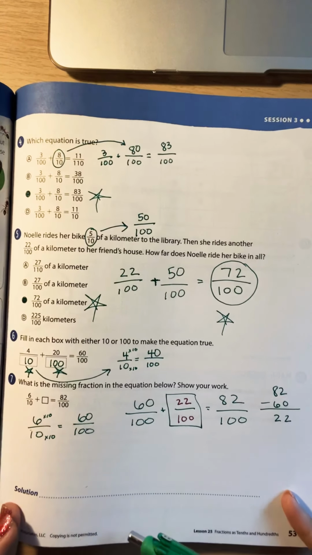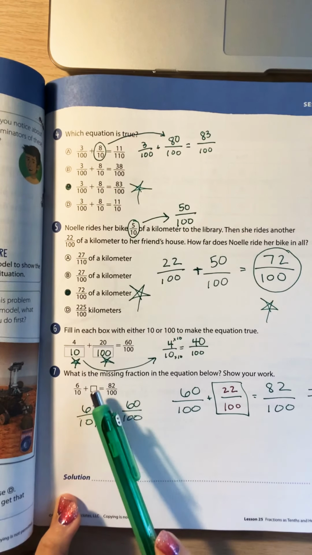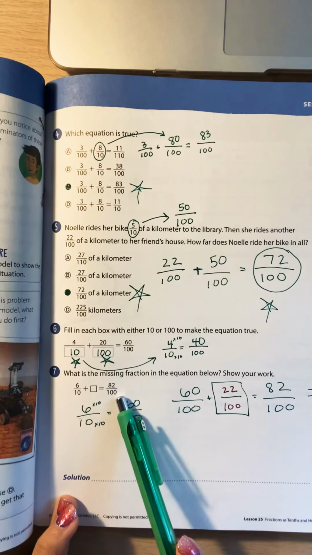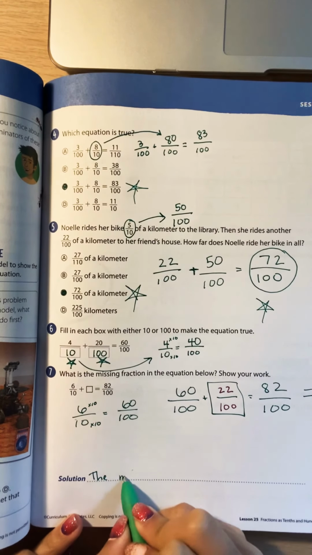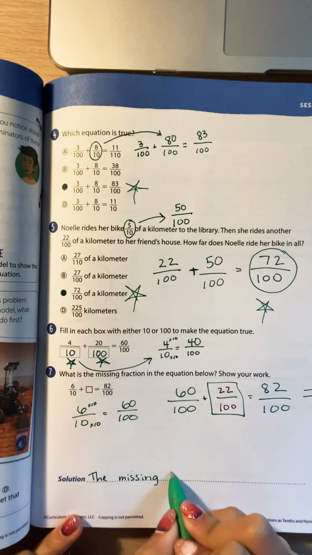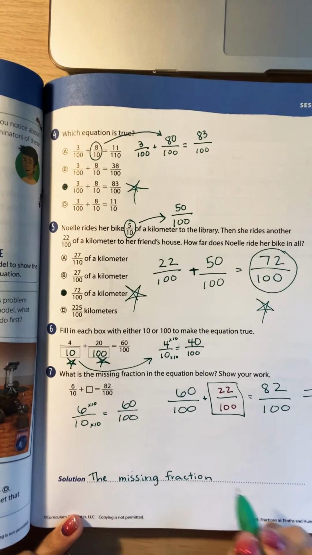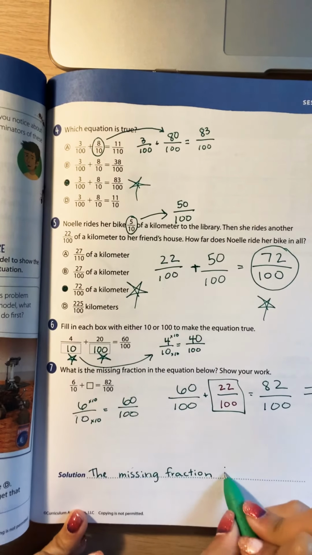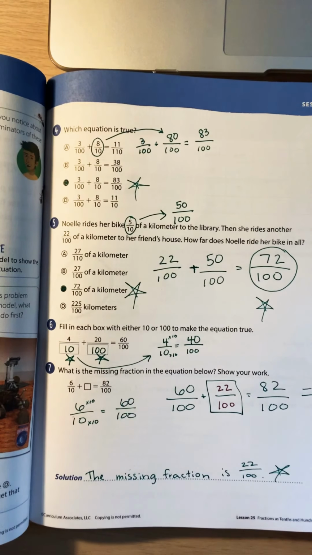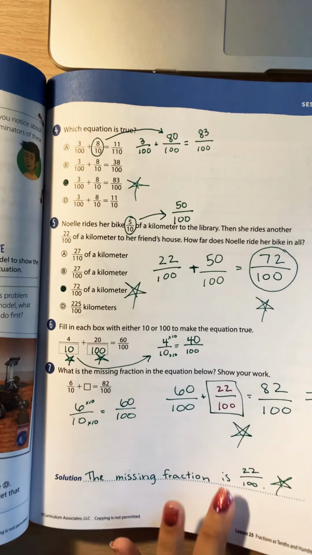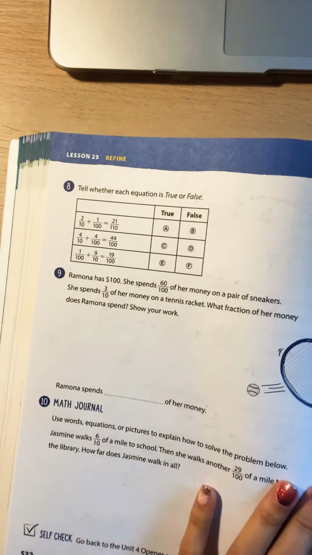Okay, so back to my original problem, 6/10 plus 22 hundredths equals 82 hundredths. You would just have to convert that 6/10 first, and we did that. So the missing fraction is 22 hundredths. Okay, star for your answer in a sentence, star for showing your work. Okay, pause it there on that page if you need to catch up with anything. We're on the last page.